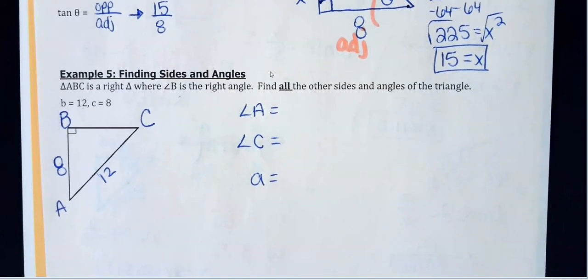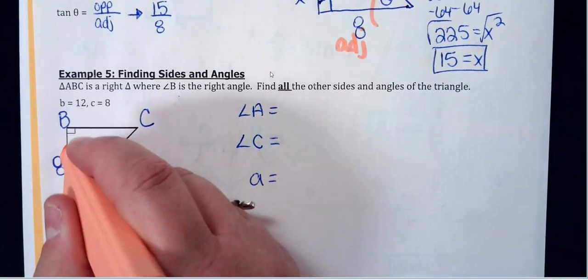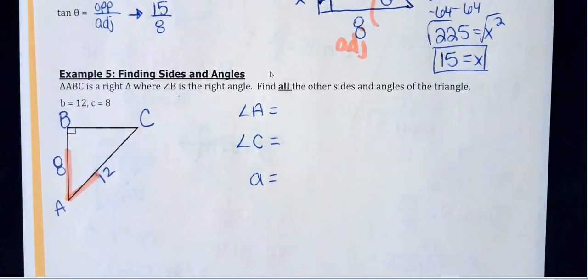Based on the information I have in the picture, could you tell me how to find angle A? Or do I have enough information in the picture? You do. Okay. If I was looking at angle A, how could I set up something to find angle A? Good.